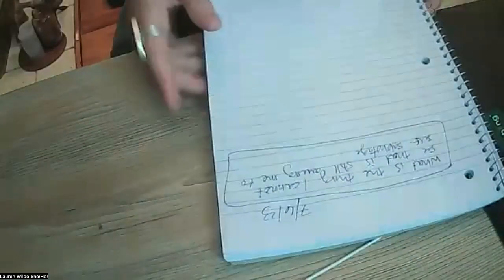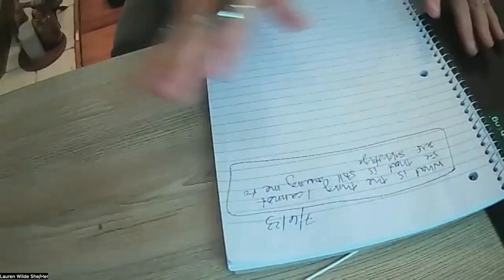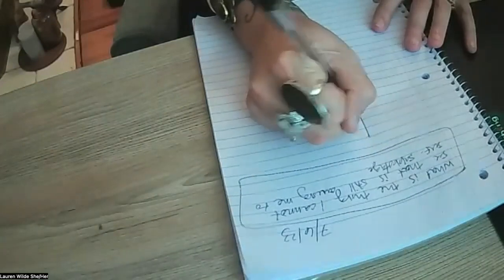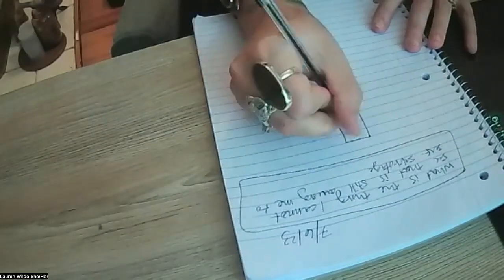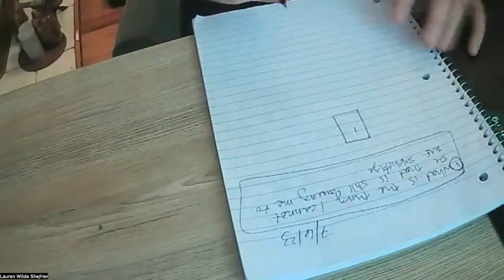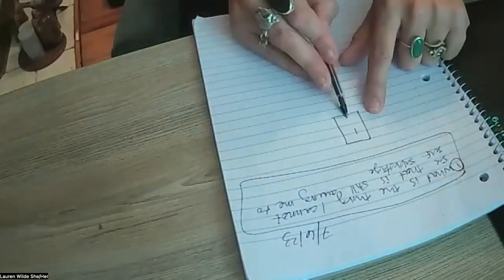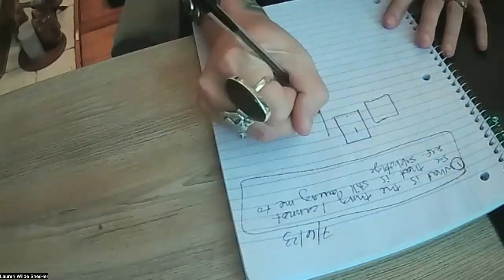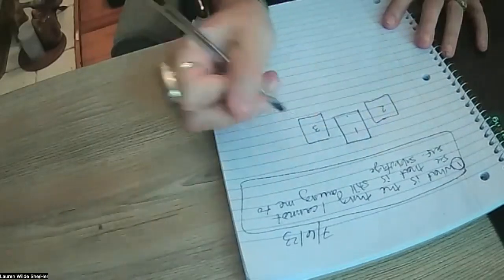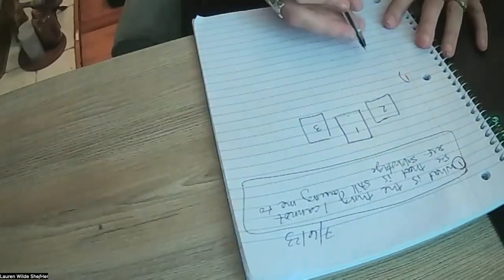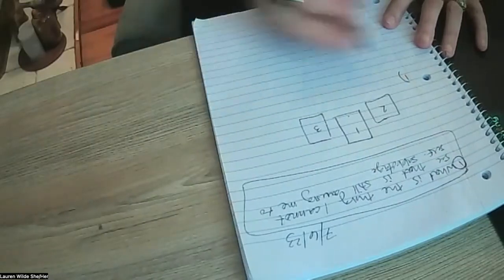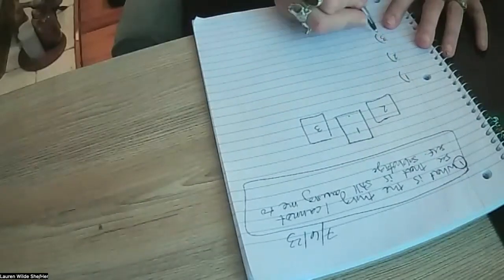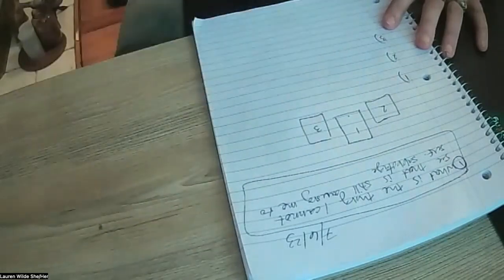Okay, so I've got my journal. I've dated it. I've got my question. And now what I'm going to do is I'm going to make my layout. So this card right here will be my question. I drew the card, I've got the number, and then I'm going to do 2 clarifiers. I'm going to write 1 right here, and my card will go here, and I'll write its interpretation. Then my clarifier number 2 will go here, and my clarifier number 3 will go here. All right, now that's where we're going to start.